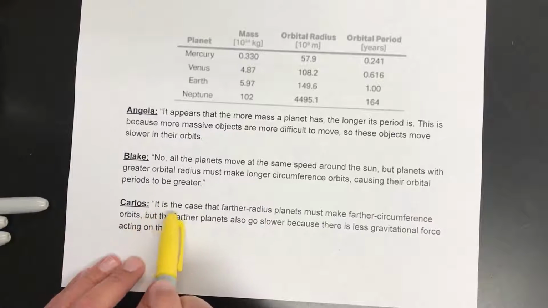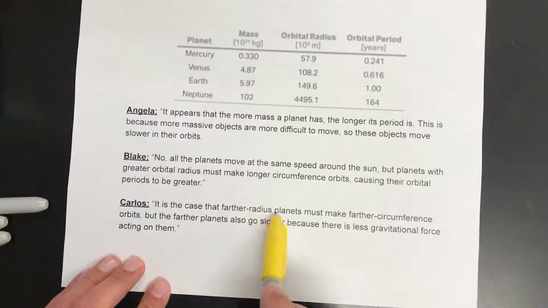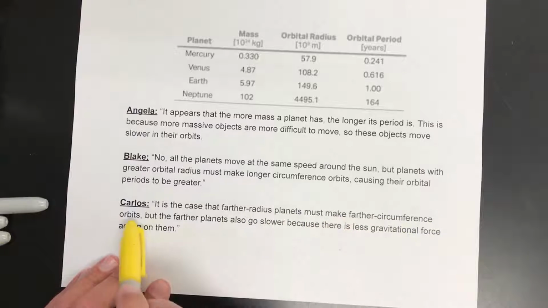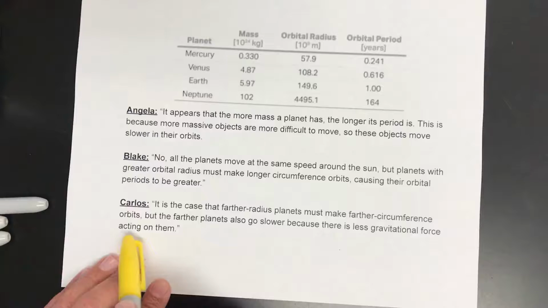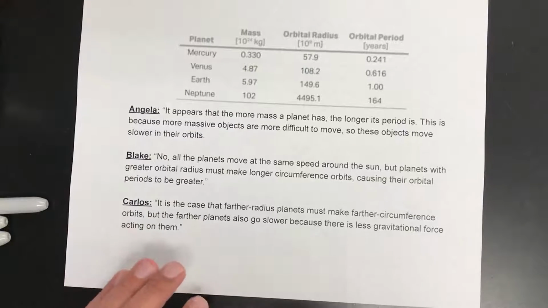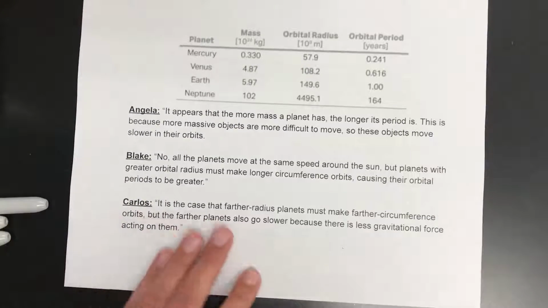And Carlos says it is the case that the farther radius planets must make farther circumference orbits, but the farther planets also go slower because there is less gravitational force acting on them. So who is correct here, or are they all partially correct?